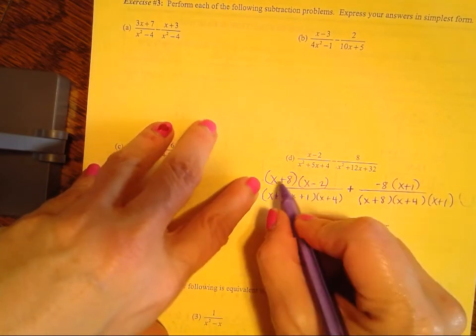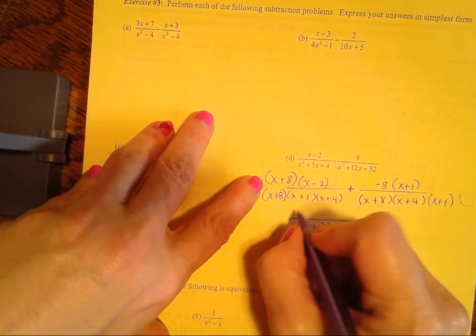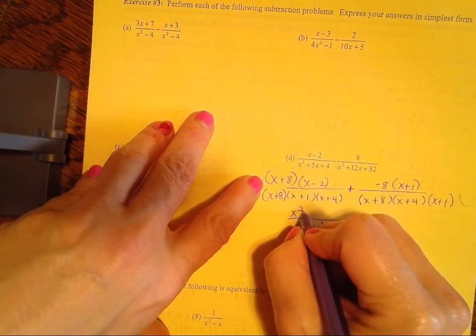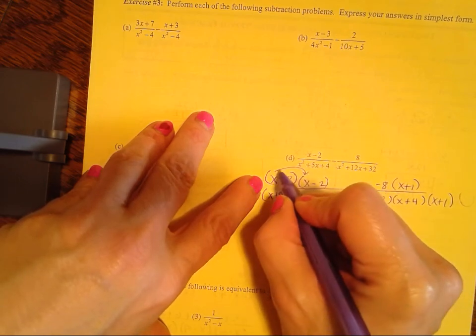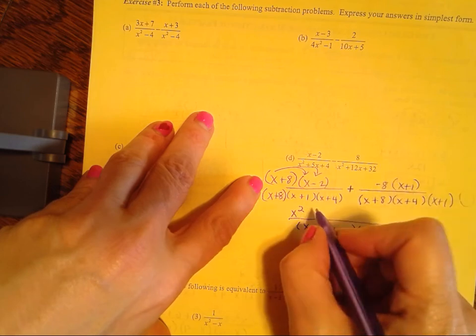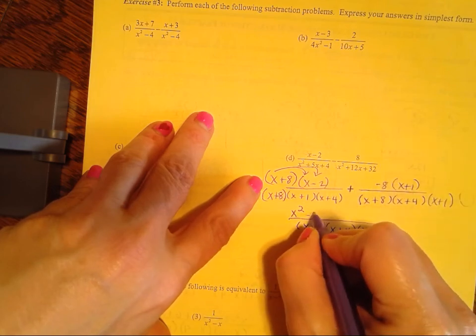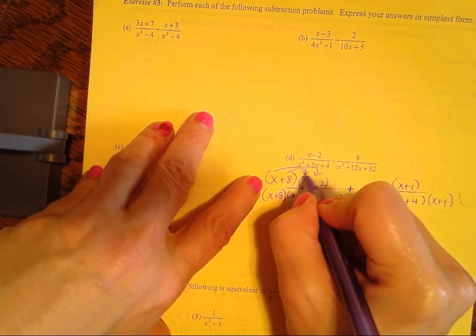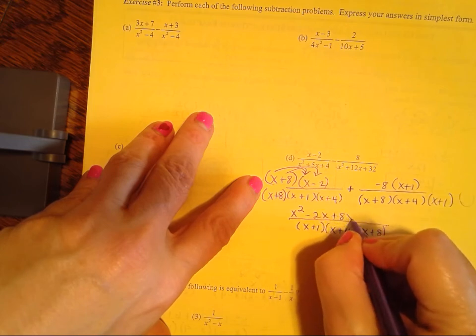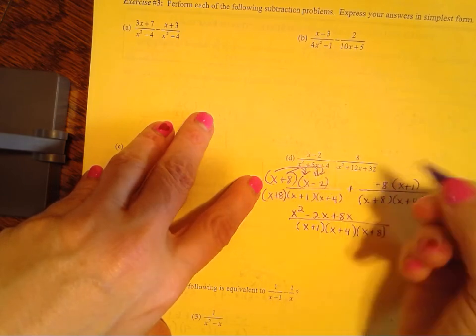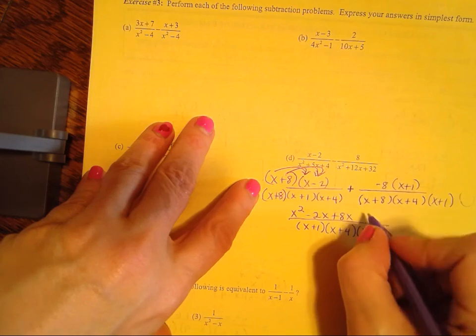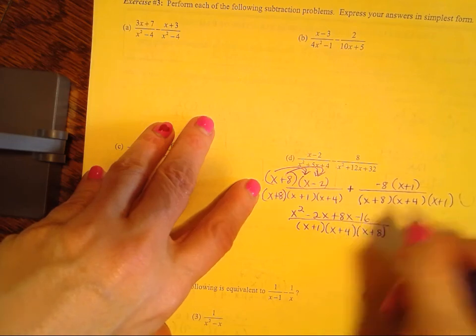Alright, so to FOIL over here, we need x squared. We need negative 2x. We need an 8x. And we need 8 times negative 2, which is negative 16.